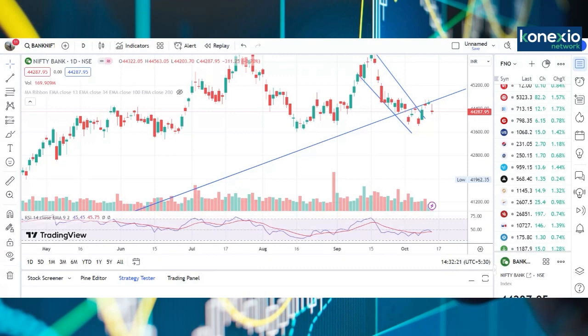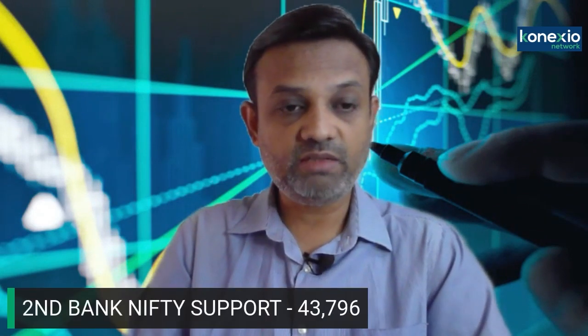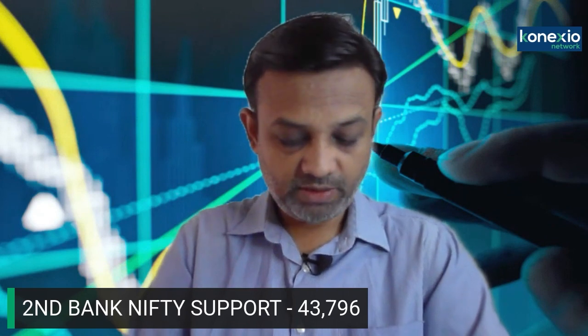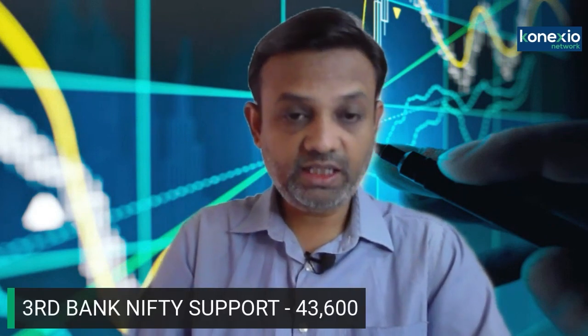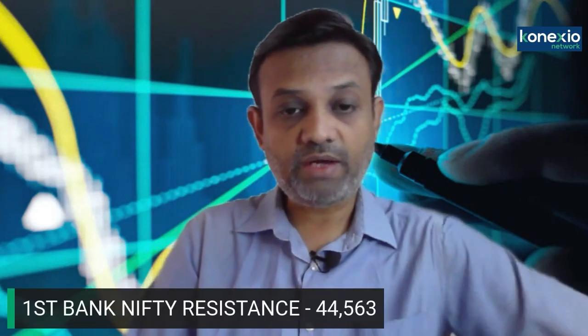The first support in Bank Nifty is placed at 44,004. Below that, the second support is placed at 43,796, and below that, the third support is placed at 43,600. On the upside, the first resistance is placed at 44,563.